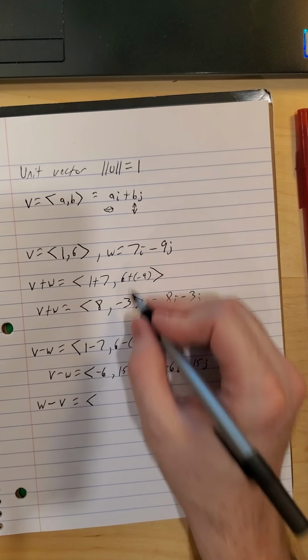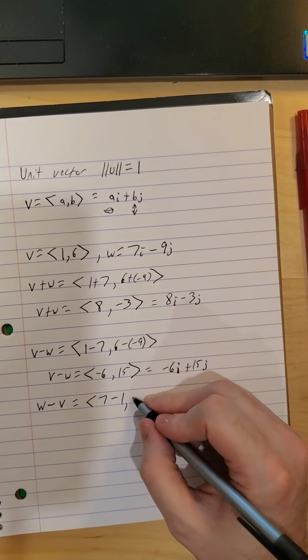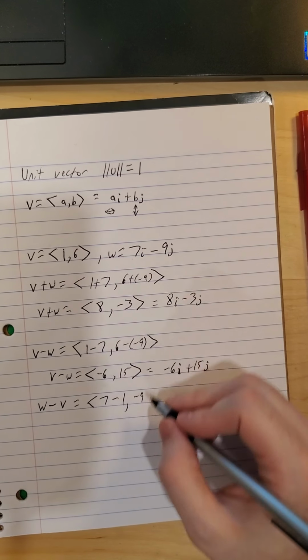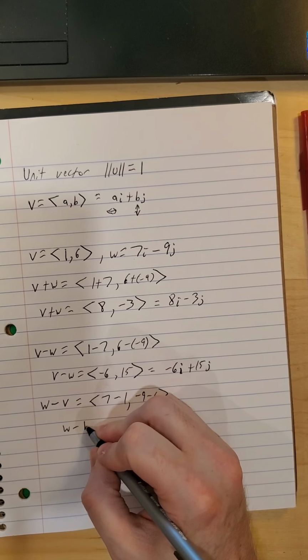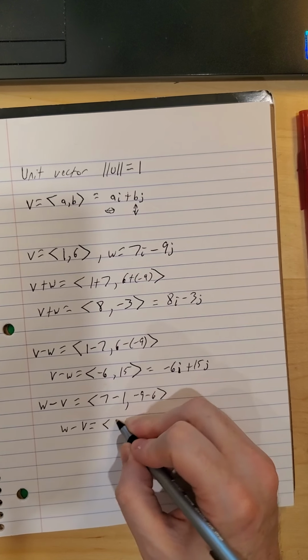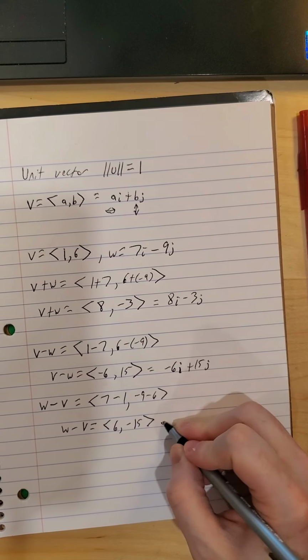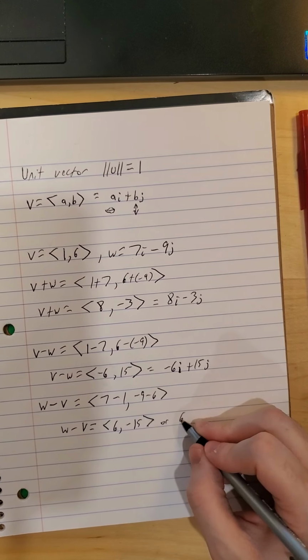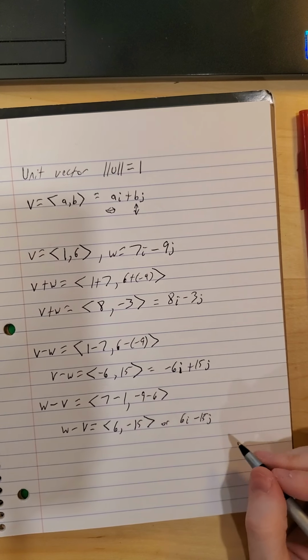So now we start at 7 and subtract the 1, start at negative 9, subtract the 6. So we would have a 6 and a negative 15, or 6i minus 15j.